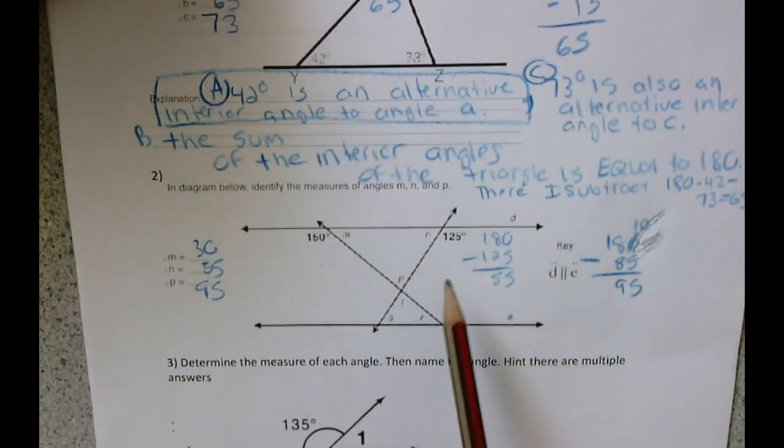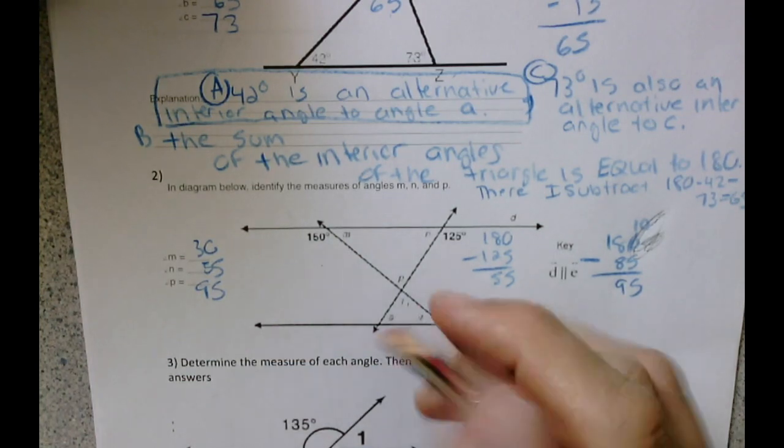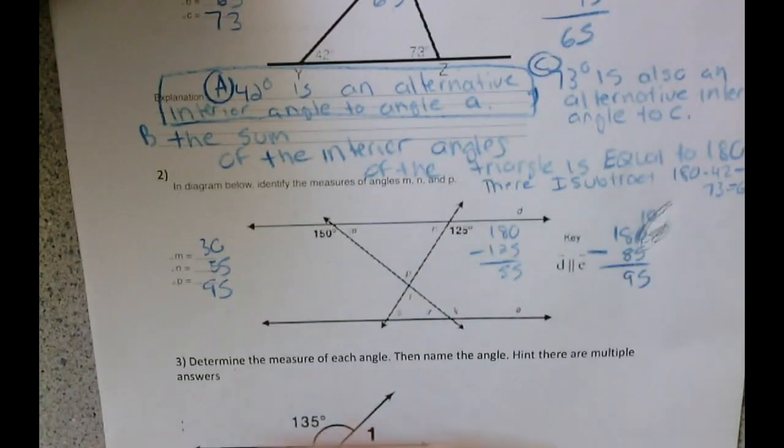Might not be a bad idea to consider how to find T, S, and R. So if you're listening, I would try to research how to find T, S, and R. Okay.